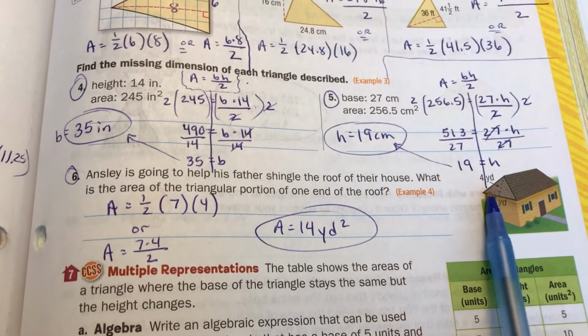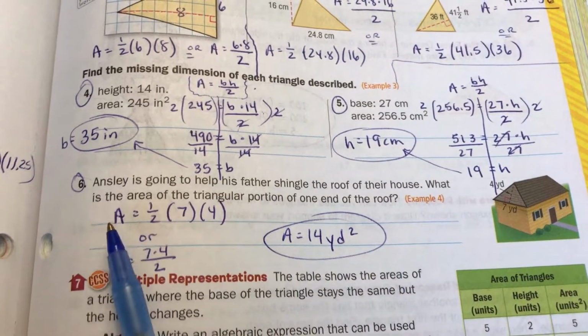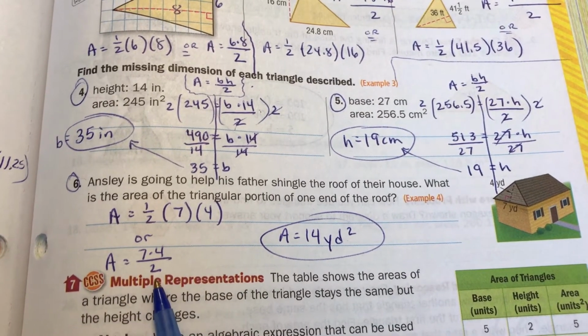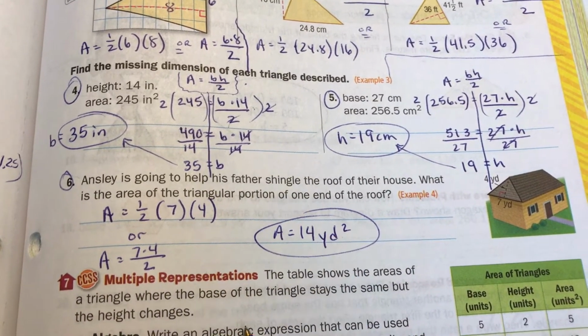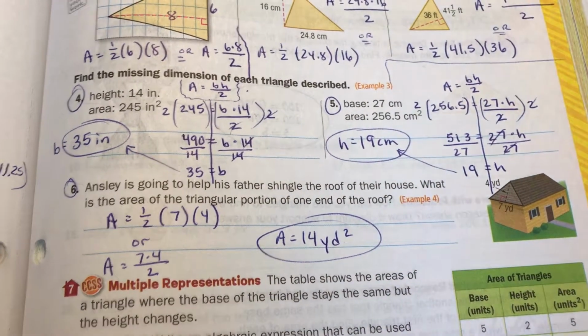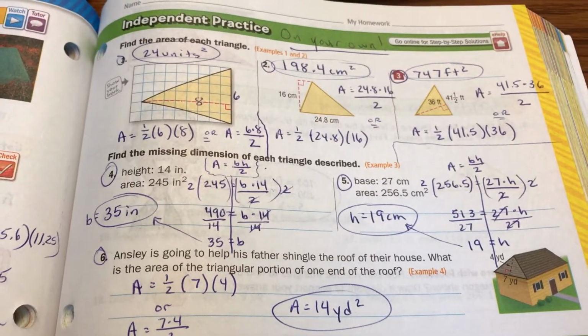And then to find the area of this triangle right here, you can either do half times 7 times 4 or 7 times 4 divided by 2. Either way, you get 14 square yards. And now it is time for the reflection.